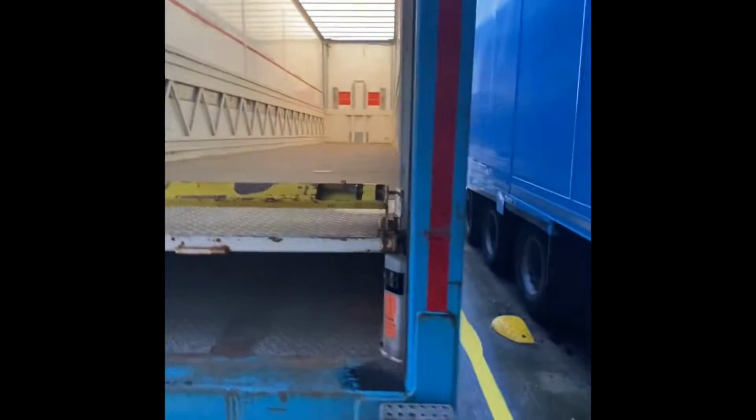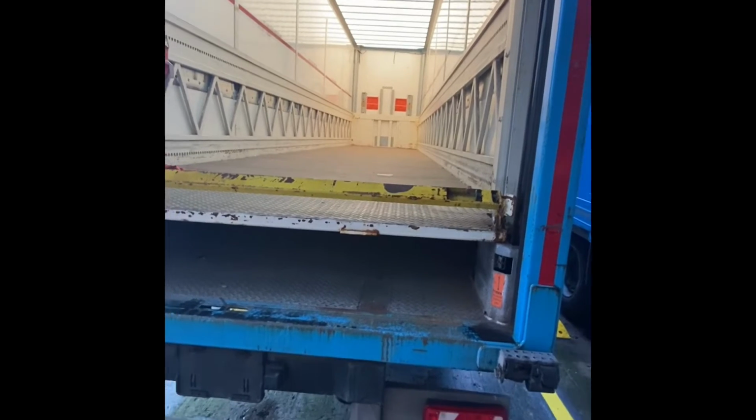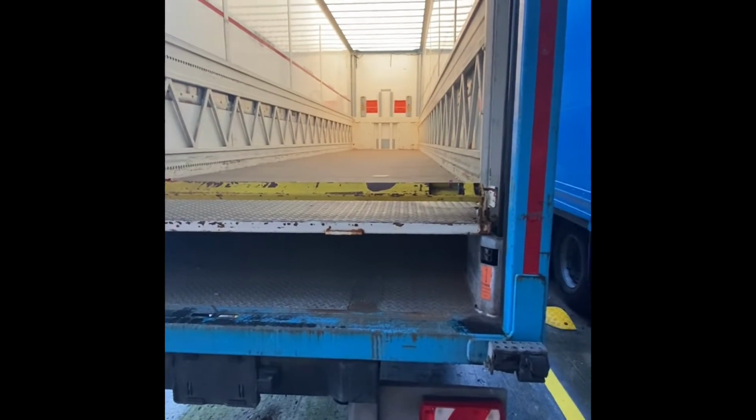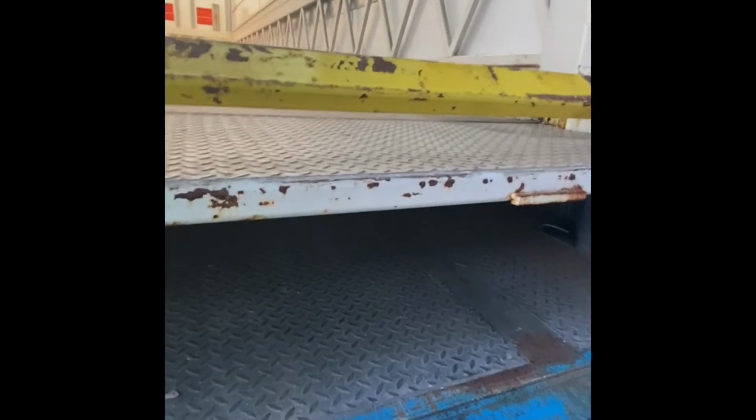You could put twice as much in here. So it saves them money and helps them move goods from one place to another very easily. This trailer has two bed frames. This is the top bed frame, that is the lower bed frame.